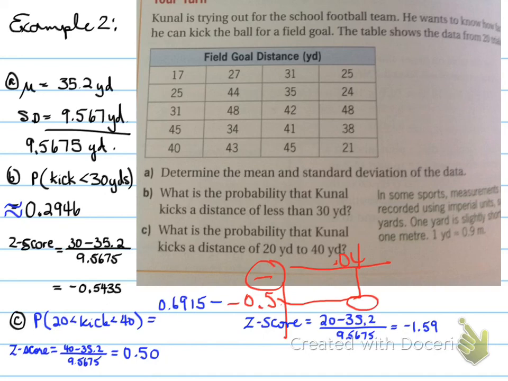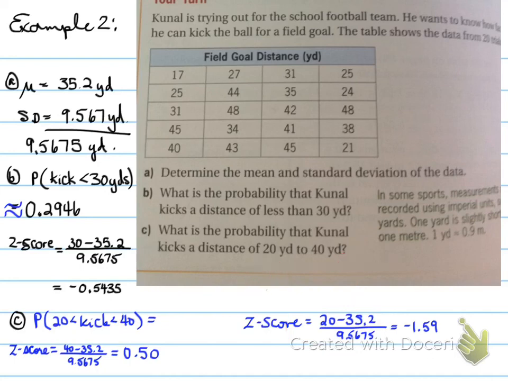Let's erase all these red markings so we can get the answer. Just a moment, folks. Okay, we're looking at the z-scores of 0.5 and negative 1.59.